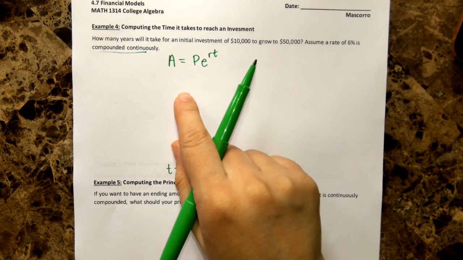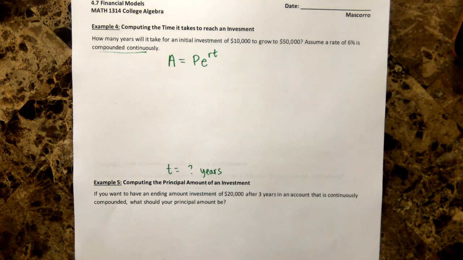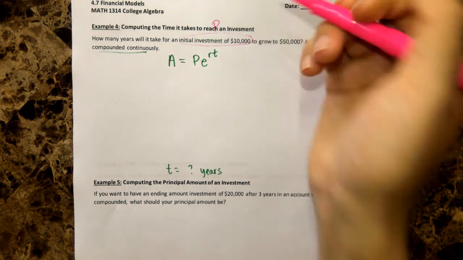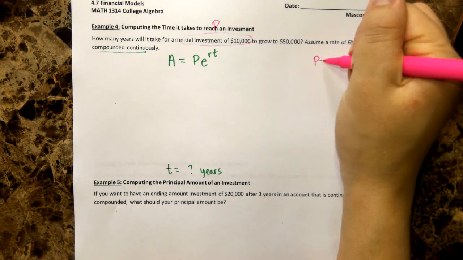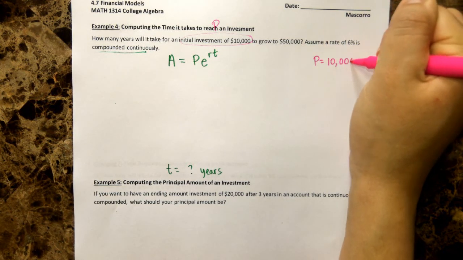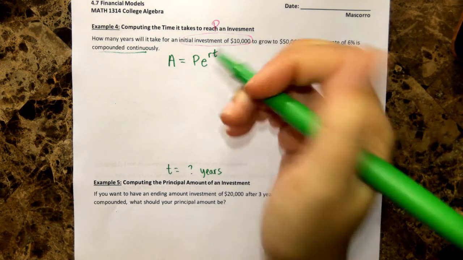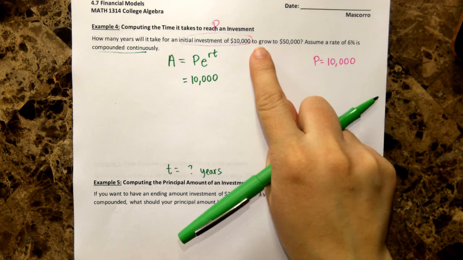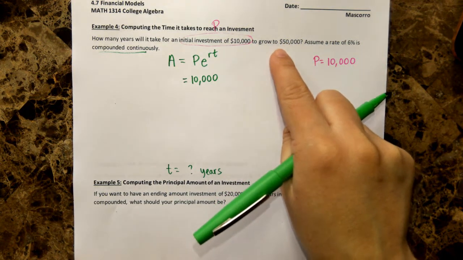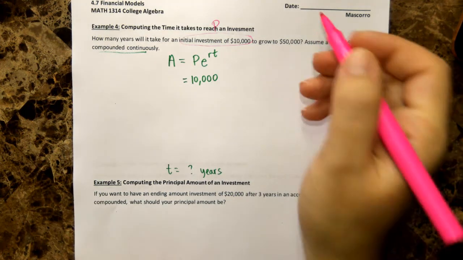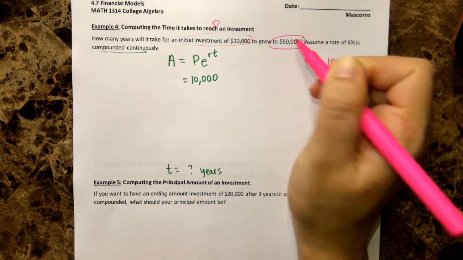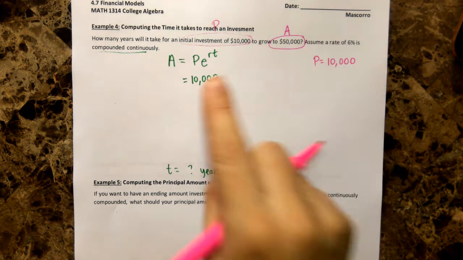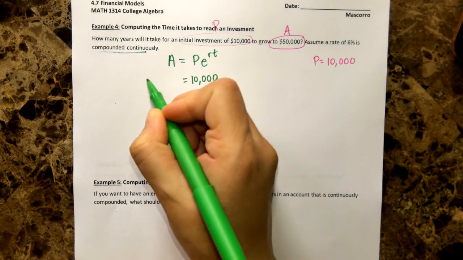Now, it tells us some other things. It does say that the initial investment, remember initial means the starting amount, is going to be $10,000. So that is going to be our principal amount. So our P value, that's what we're going to start the account with, is $10,000. So for the P, I'm going to plug in the number 10,000. Okay. It says they already know what amount they want to be in the account at the end. They want it to be $50,000. That's going to be the ending amount. They're asking how long is it going to take for my ending amount to be $50,000. So my A value, I'm going to plug in 50,000.